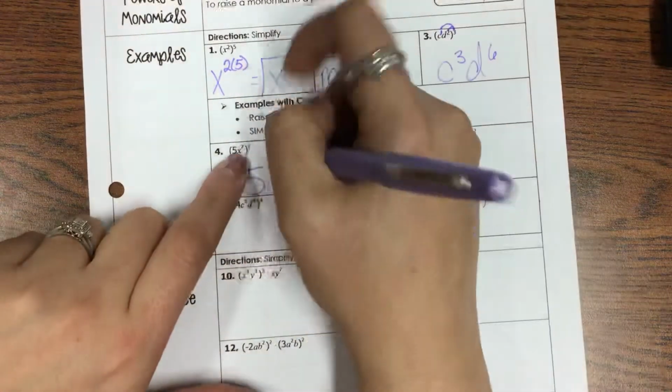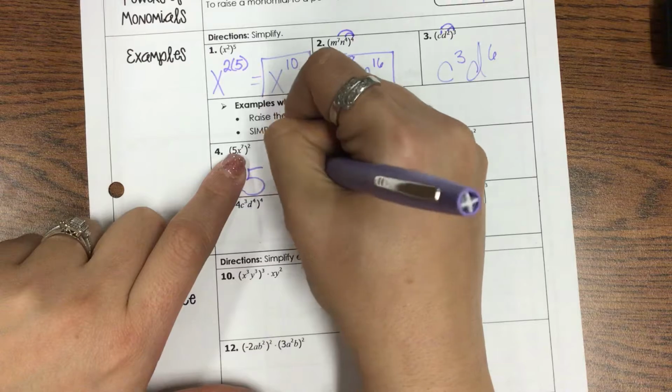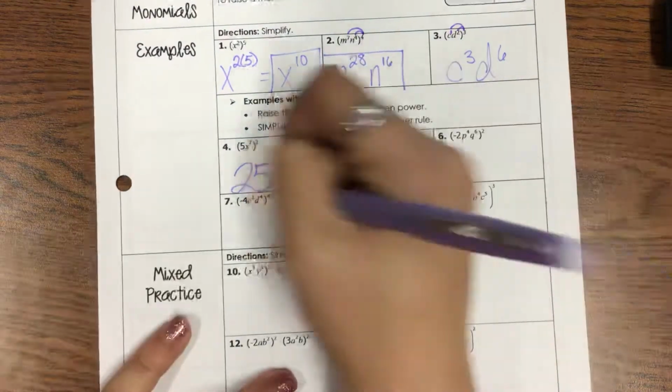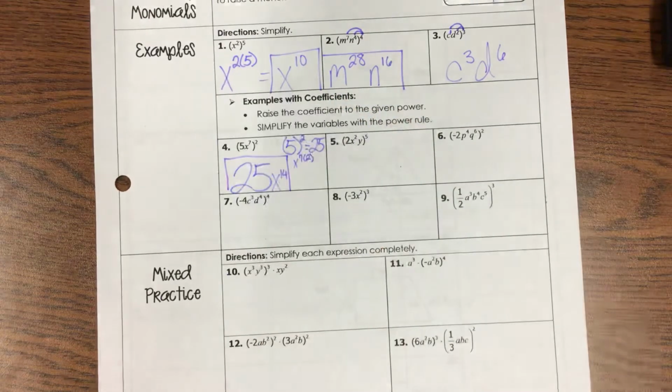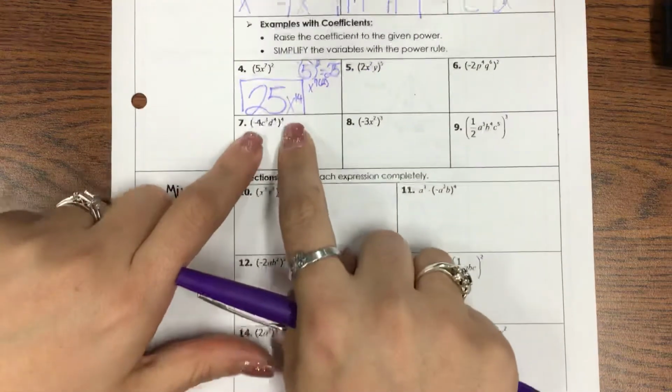I take my coefficient, raise it to the power, so 5 squared, and then I simplify my variable. So I take x to the 7 times 2. 7 times 2 is 14. I didn't give myself a ton of room there, but that's okay, it fits. Let's do one more, and then I'm going to turn you loose. Let's do one that we had some issues with today. It's super important. We'll do the one right underneath it.